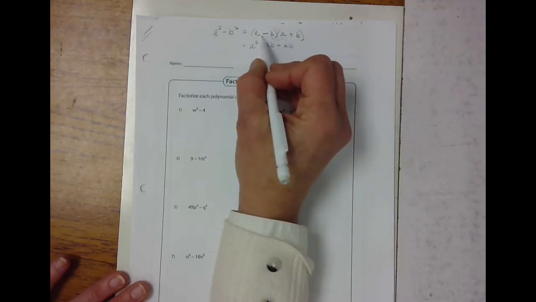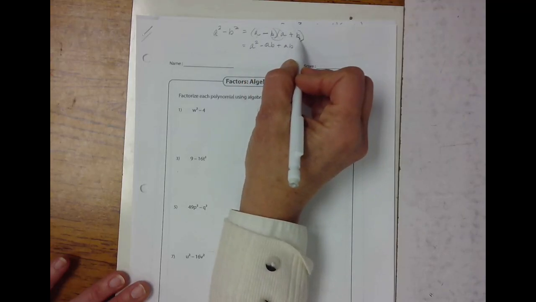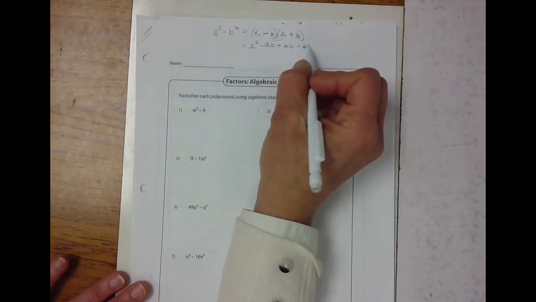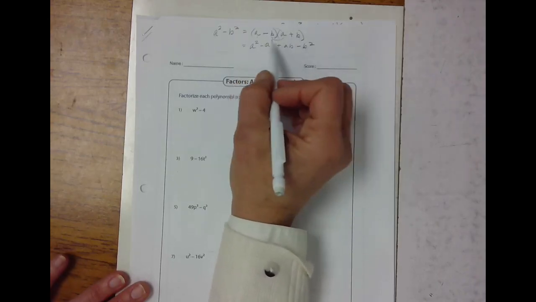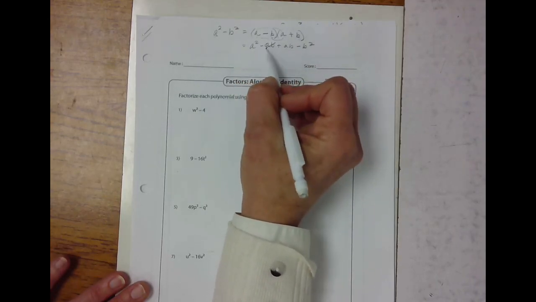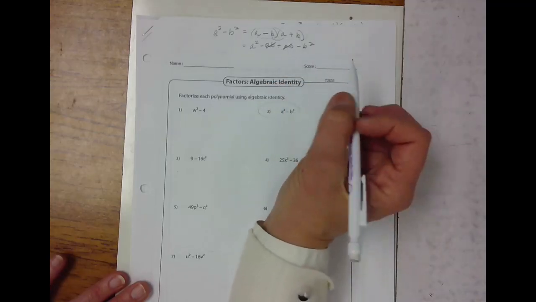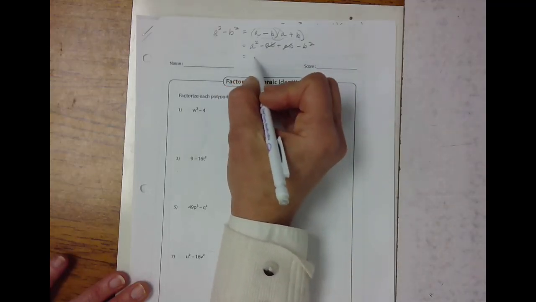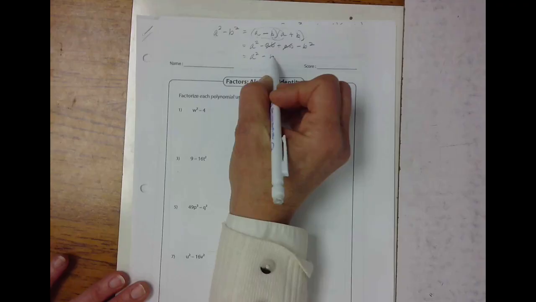And then the last one would be a minus b times a positive b, which would be minus b squared. Every time you multiply conjugates together, the middle terms will always cancel out. And so that means then you'll end up with a squared minus b squared.